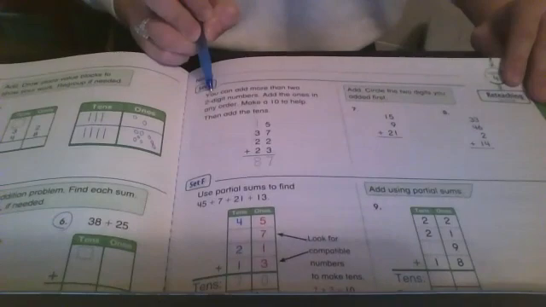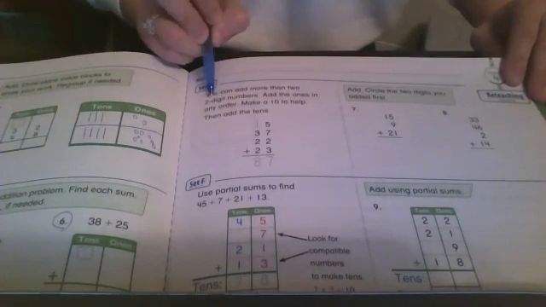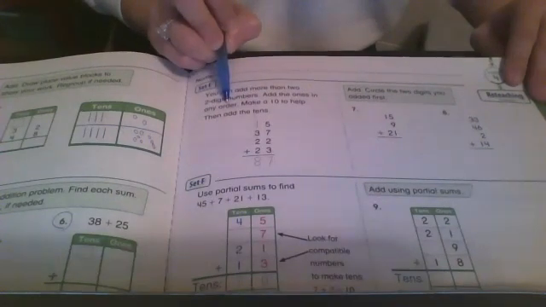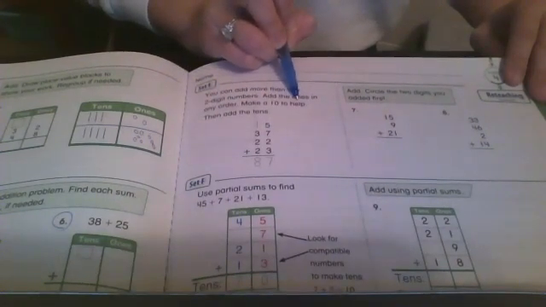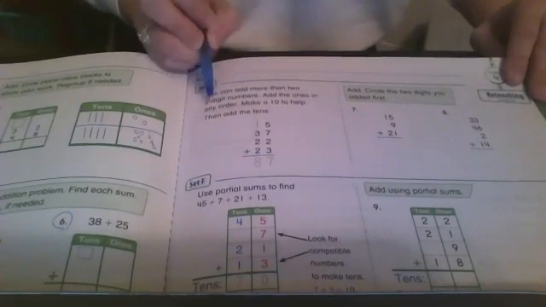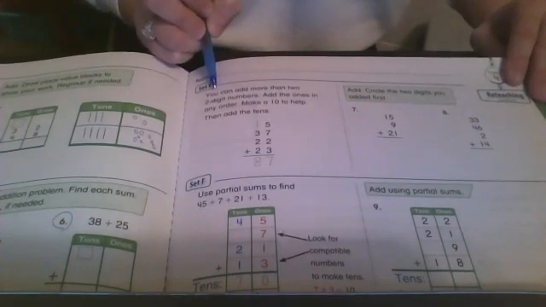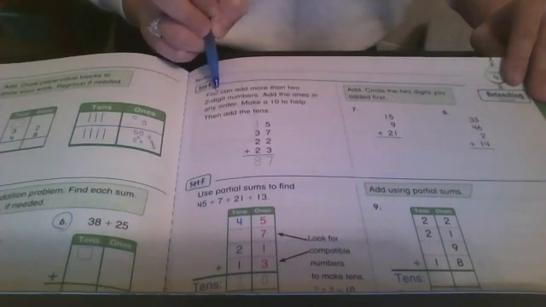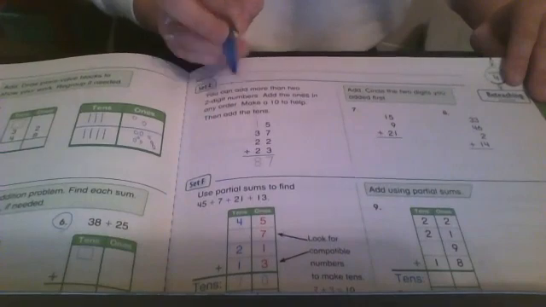The directions say you can add more than 2-digit numbers. Add the ones in any order. Make a 10 to help. Then add the tens. Okay, so just quickly looking at the directions. At the beginning, they're just reminding us that we can add more than 2-digit numbers.